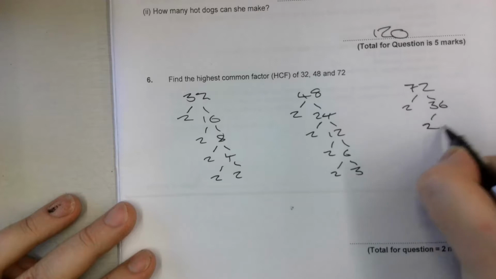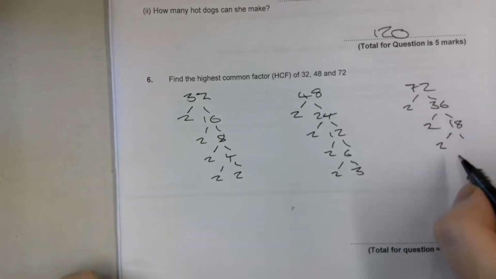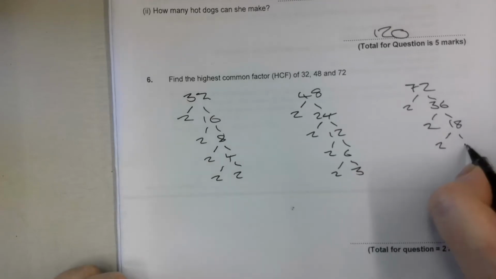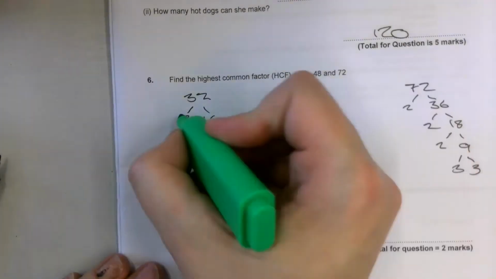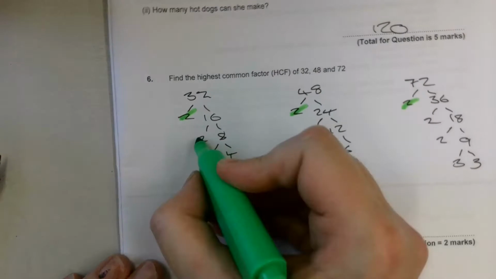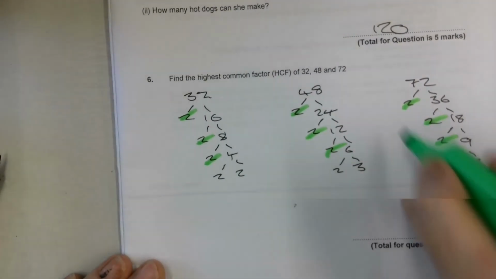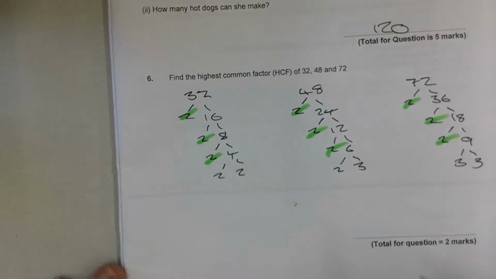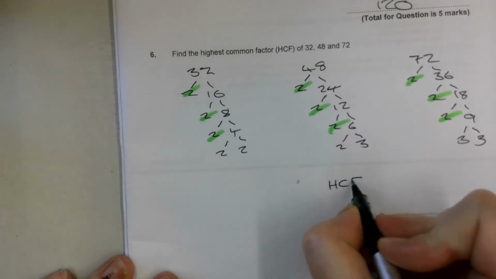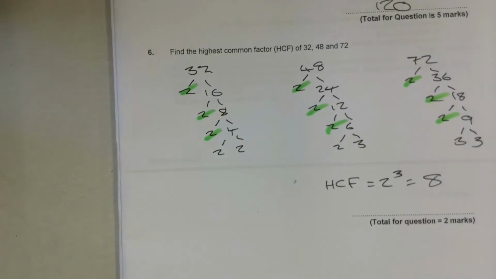Now, one thing I will say is that this number, 32, only has prime factors of 2. So that's going to be speeding up the location of things because none of these 3's are going to help. But 32 and 48 and 72 have 1. They all have another. They all have a third. 72's out of prime factors of 2. This one only had prime factors of 2. So our highest common factor is going to be 2 cubed, which is 8.